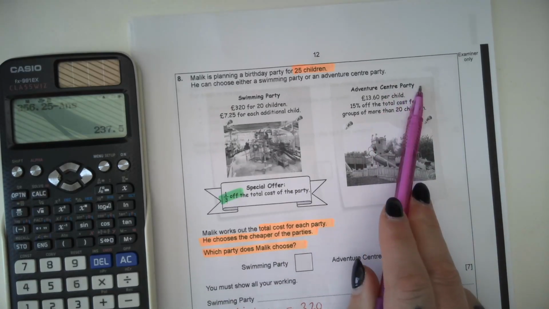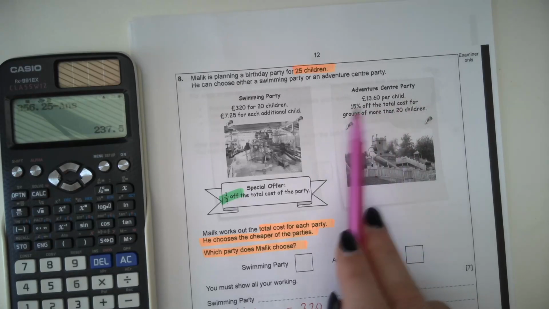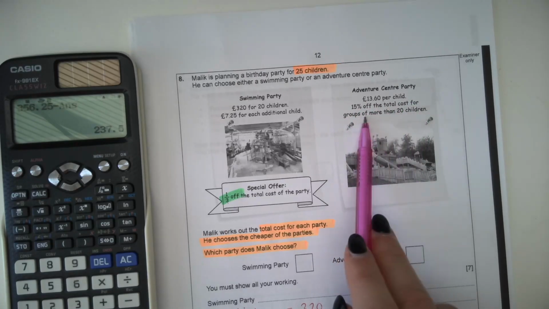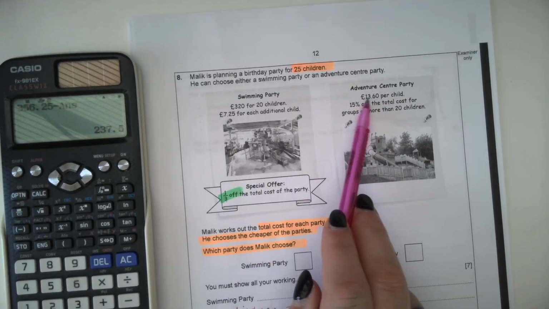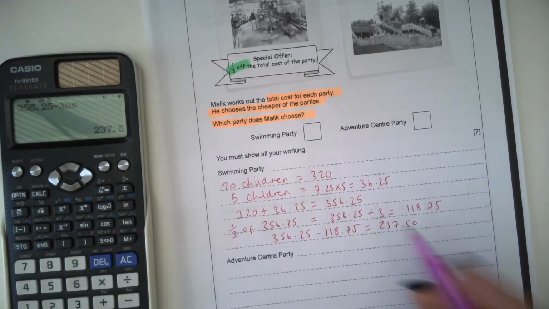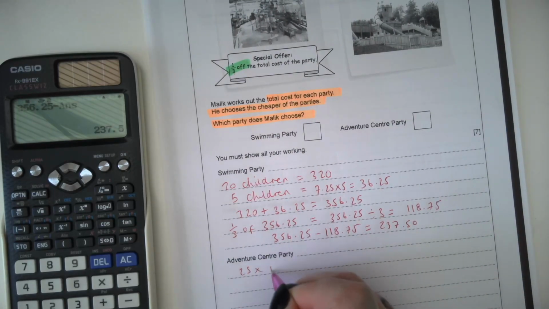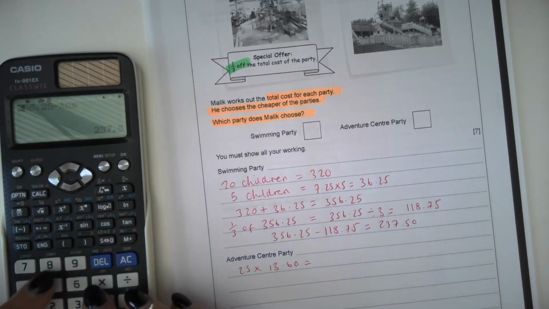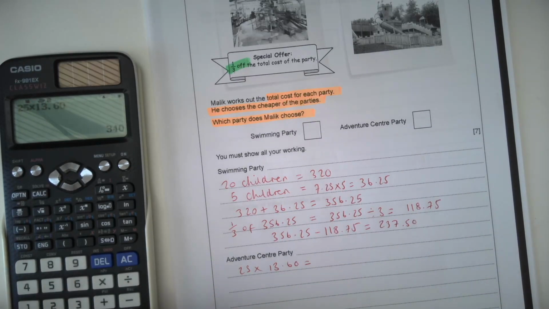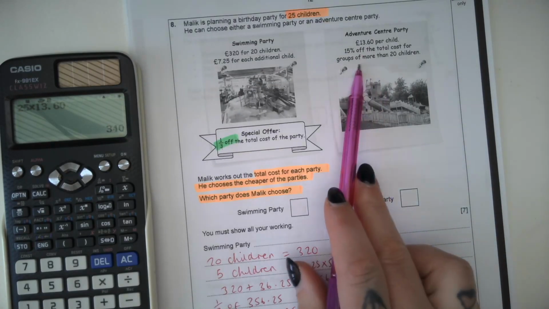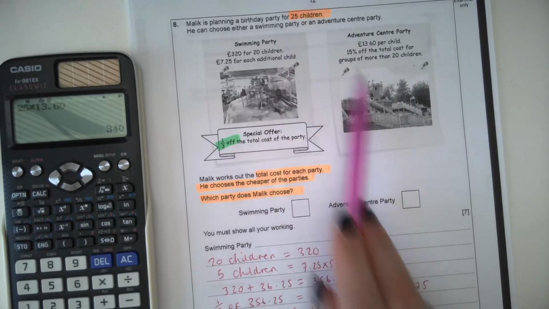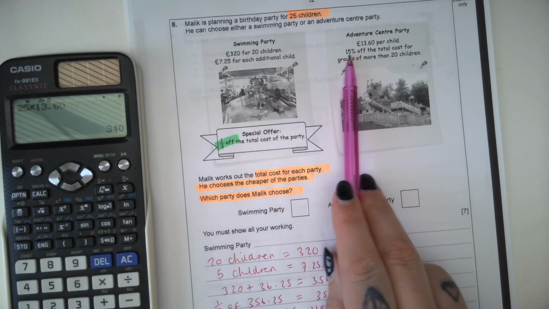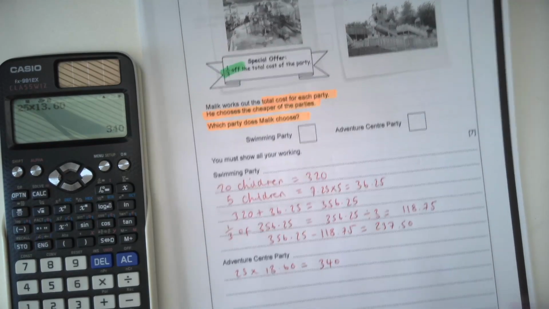So the adventure centre party is £13.60 per child, 15% off the total cost for groups of more than 20. So let's deal with the per child. We have 25 children and it's £13.60 each. So 25 times £13.60 is £340. But then it says we get 15% off the total cost for groups of more than 20. So we have 25, we have more than 20. So we're going to find 15% and take it off that total cost.